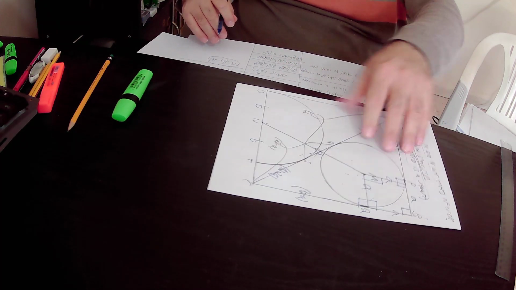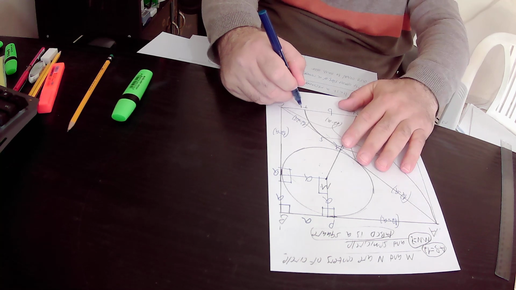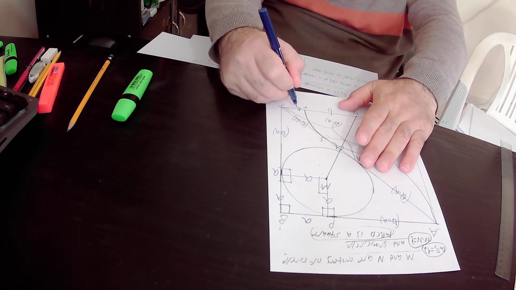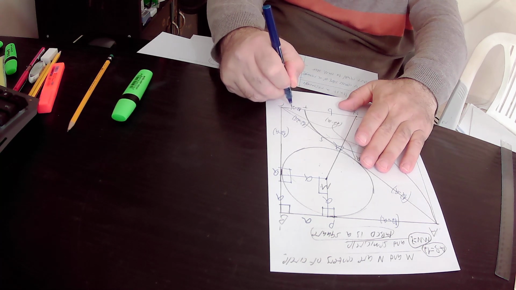So we can write here that TC equals 12 minus 2B.